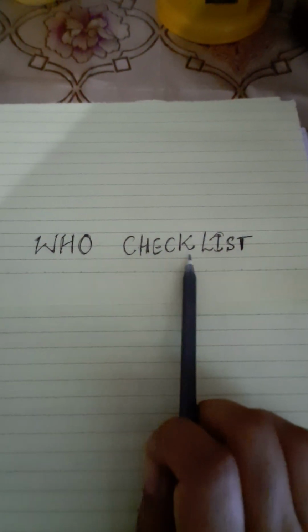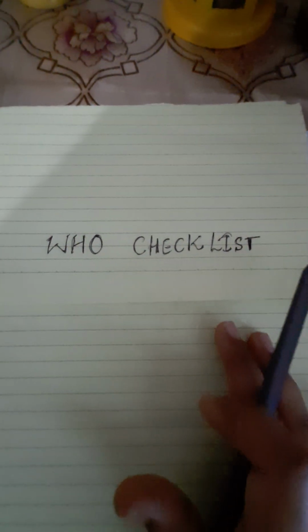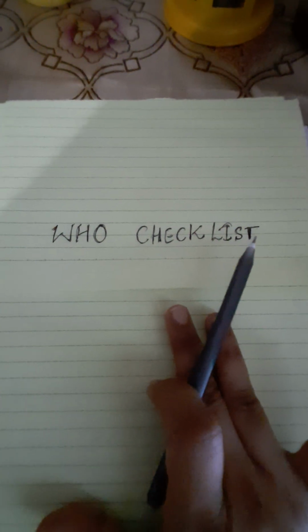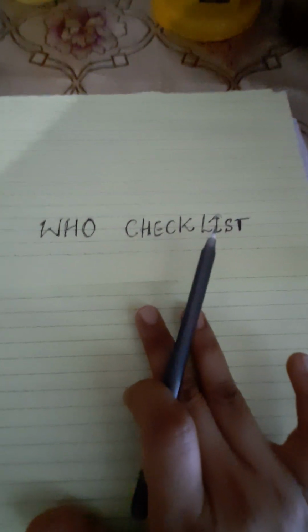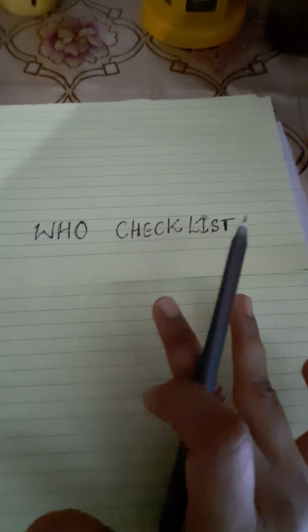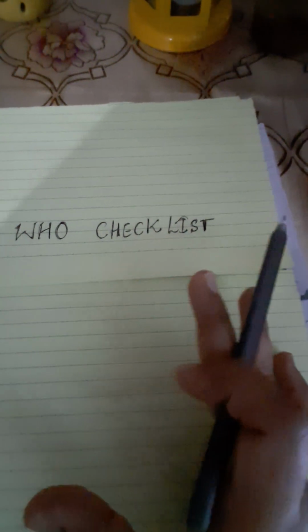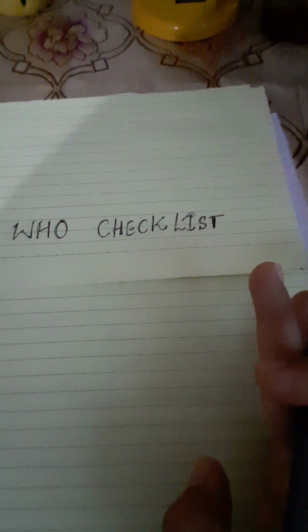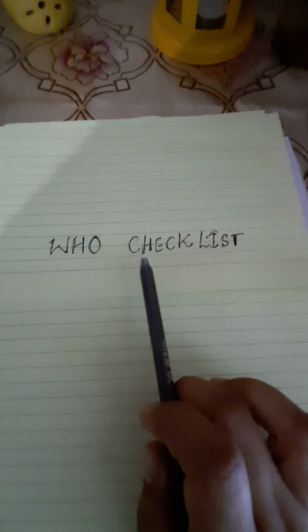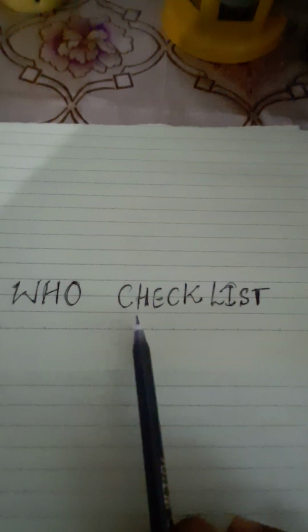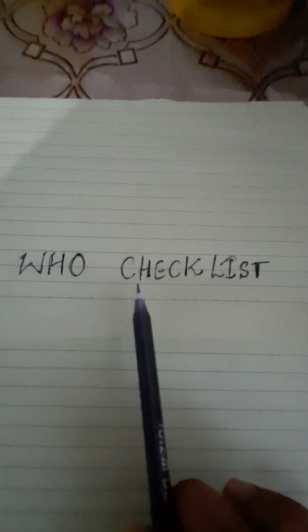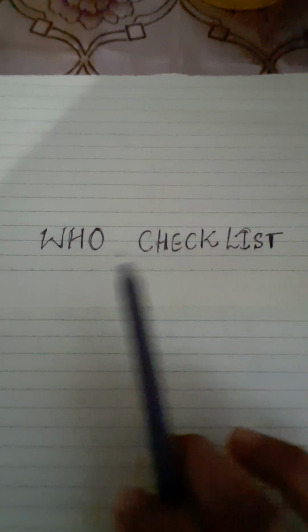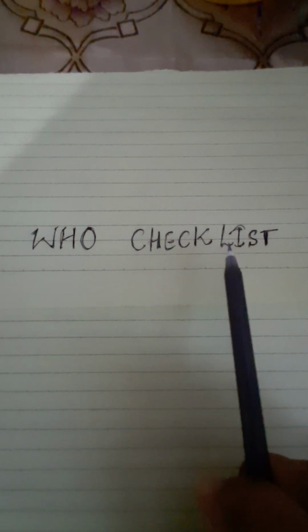In the WHO checklist, there are some components that we have to follow, like before the patient enters anesthesia, during anesthesia, and before leaving the patient from the OT. We have to read these components very carefully, because nowadays in every exam there will be one question regarding the WHO checklist.